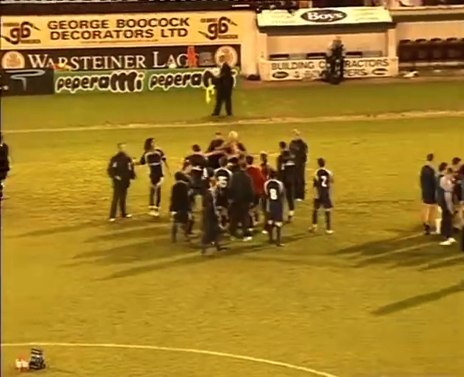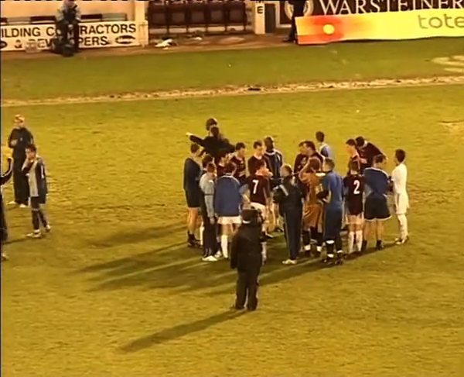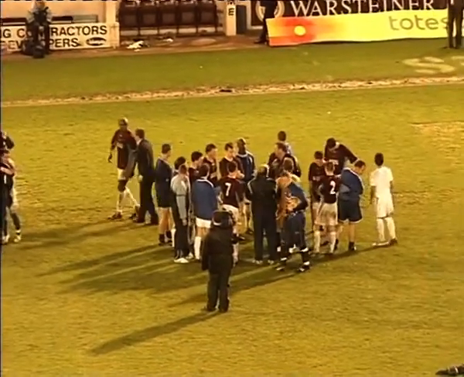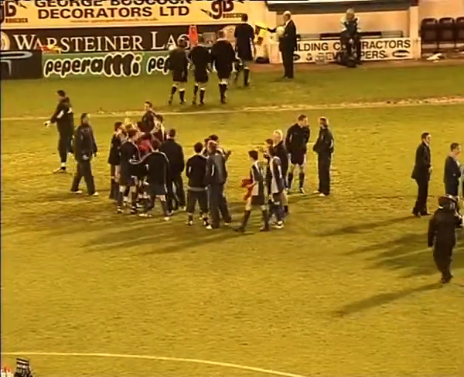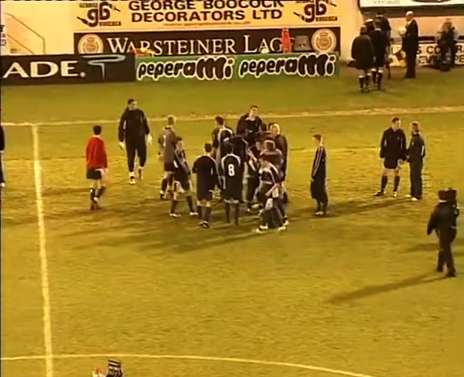Good crossing from the left-hand side, and there was Holgate from Ben Wells's corner, headed home, and that was 1-1. Plenty of opportunity for both sides in extra time. It wasn't a defensive game by any means.